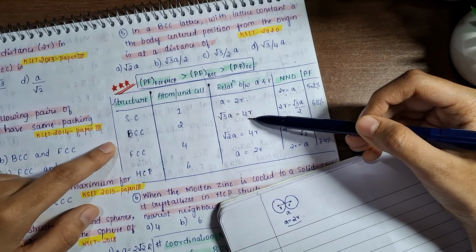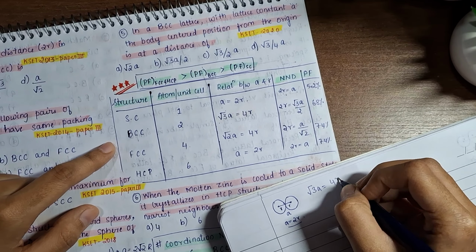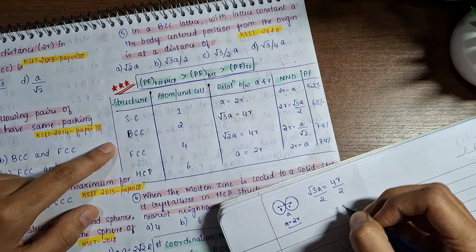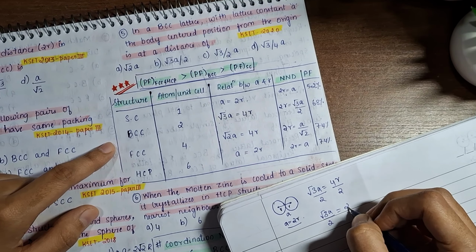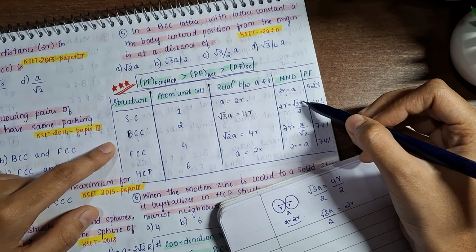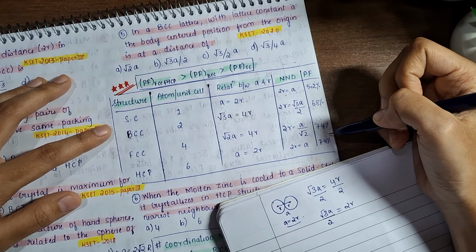Like if root 3a equals 4r, if we divide by 2 on both sides, we will get root 3a by 2 equals 2r. Similarly for FCC.